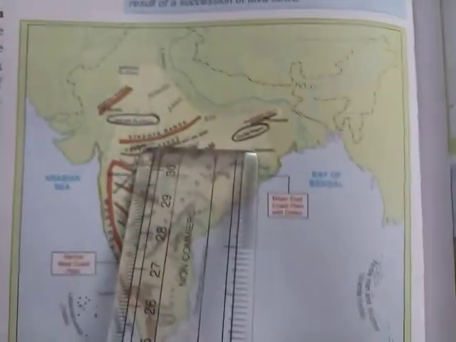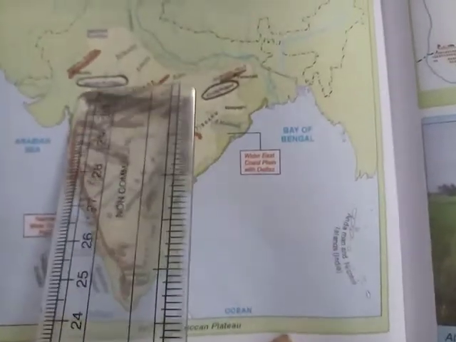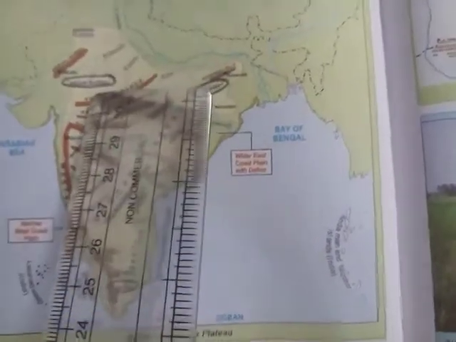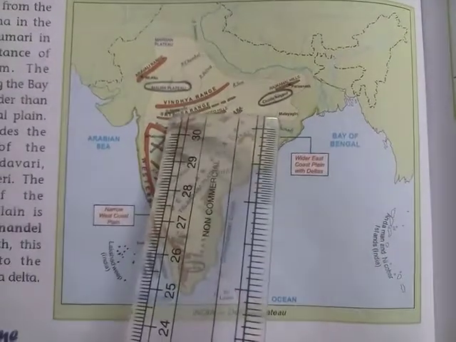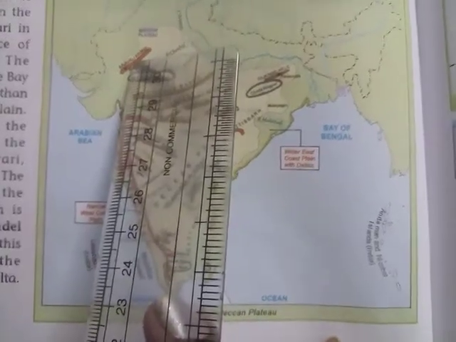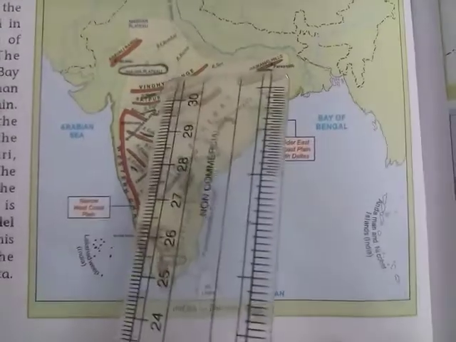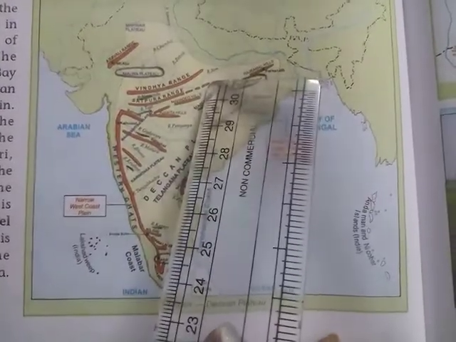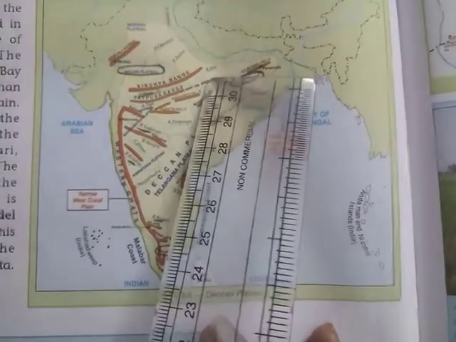Yes, Vindhya range. Okay, so this is the location of the Malwa Plateau. I hope this much is very clear. Now, the Aravali range is one of the oldest mountain ranges in the world. Okay, now on the eastern side of the Malwa Plateau, it extends.